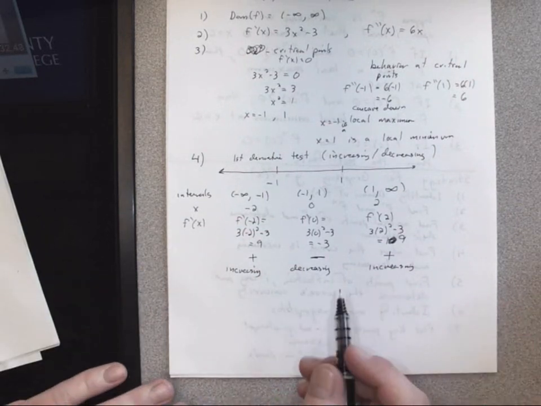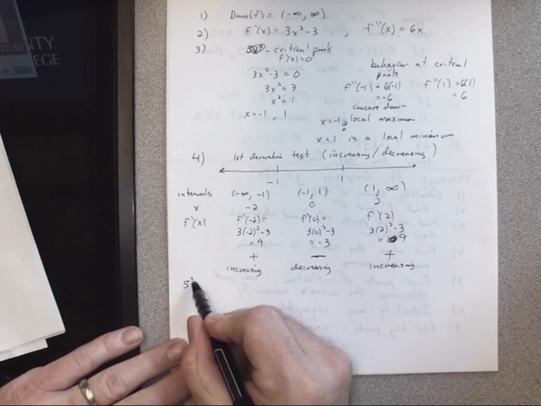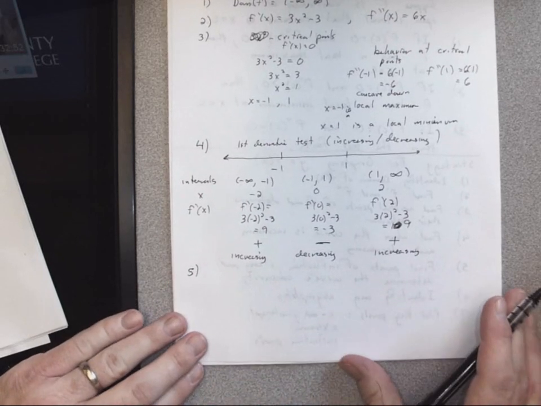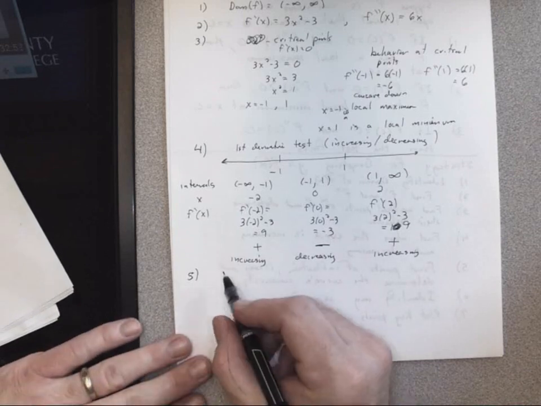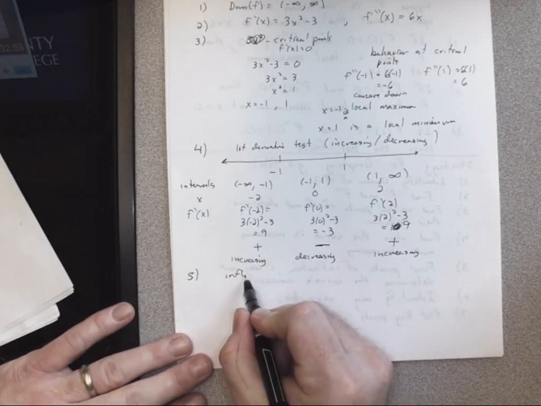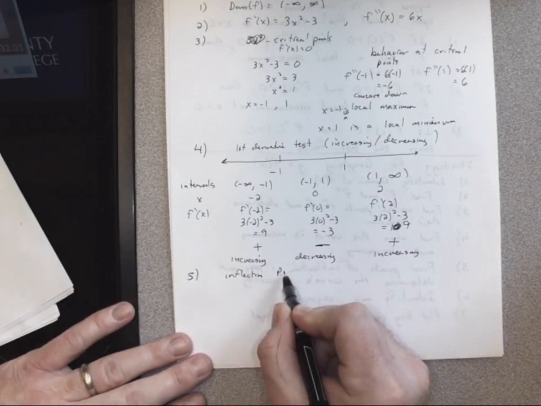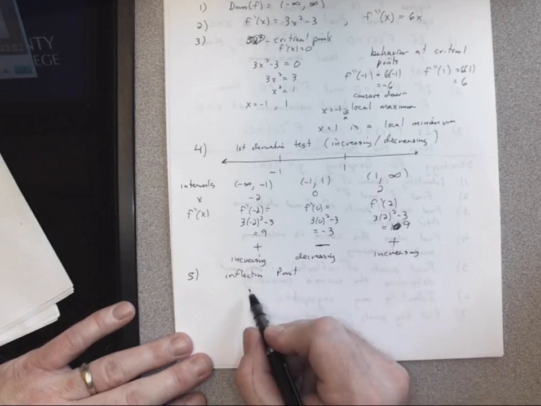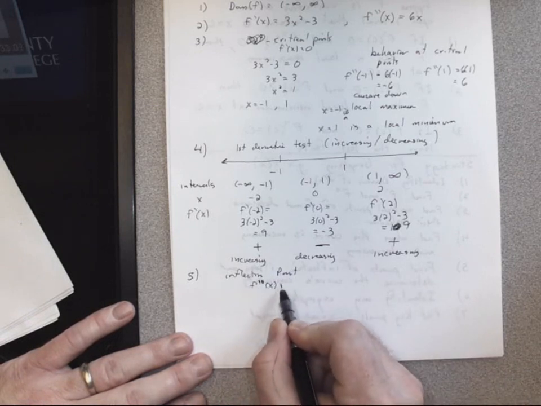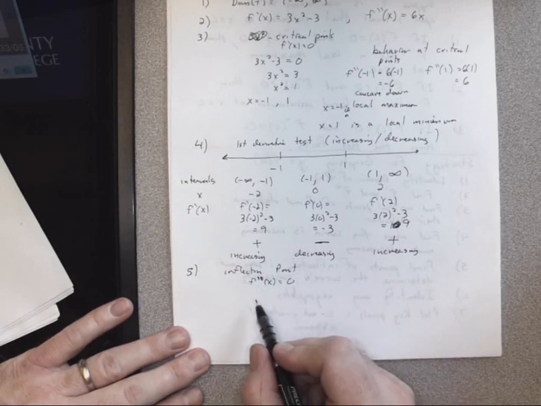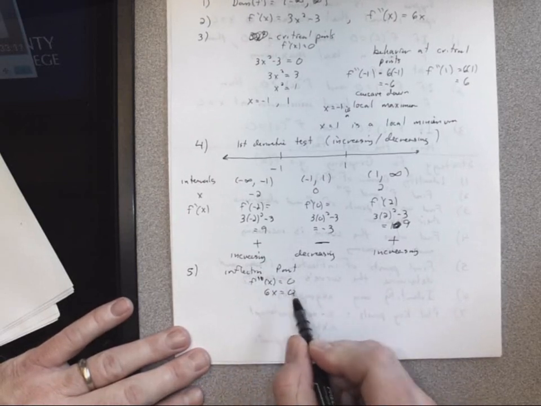Number 5. We want to find the inflection point and also test concavity. The inflection point is when f double prime of x is equal to 0. So that is when 6x is equal to 0.